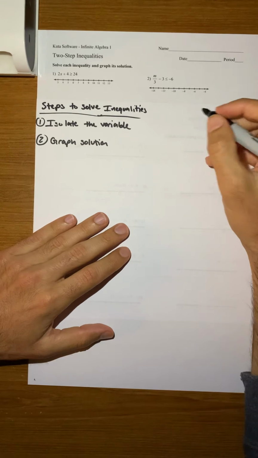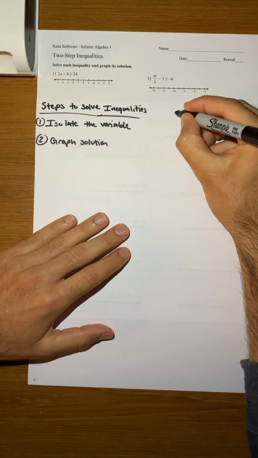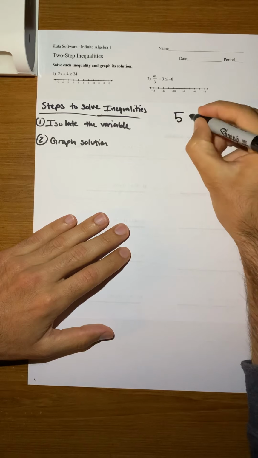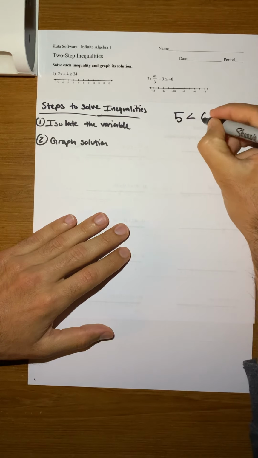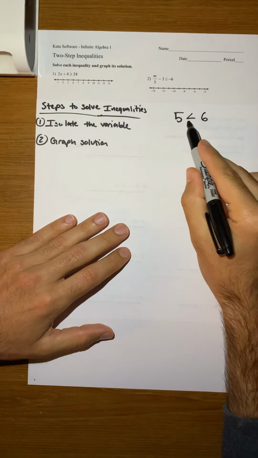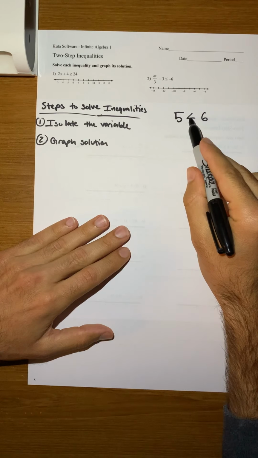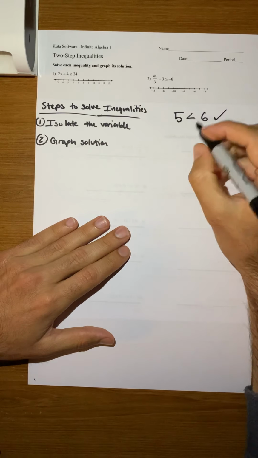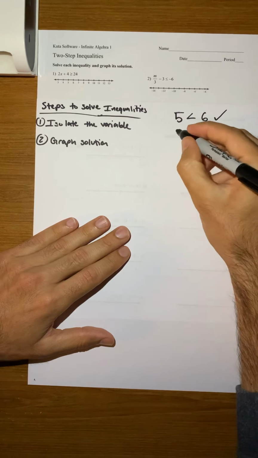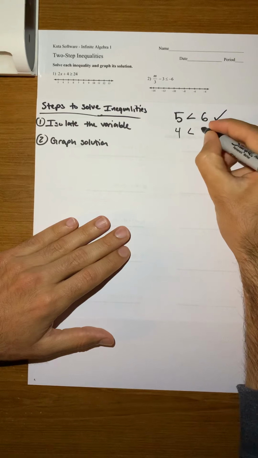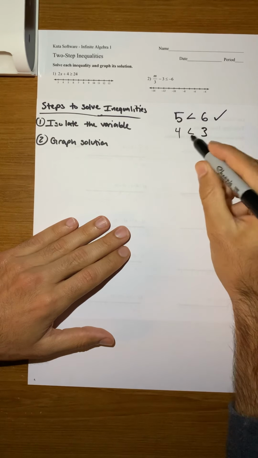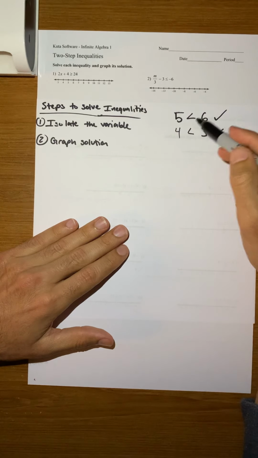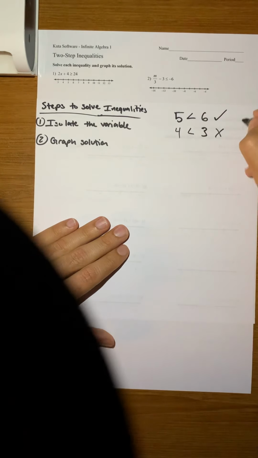So let's say we have 5 is less than 6. This is our inequality, the less than. Is 5 less than 6? Yes, it is. Let's spitball in here: 4 is less than 3. Is 4 less than 3? No, it is not.